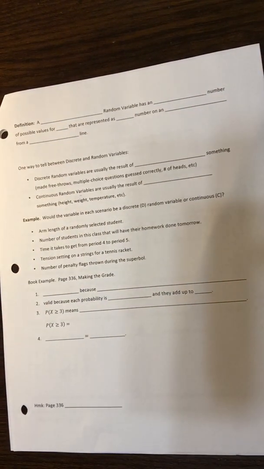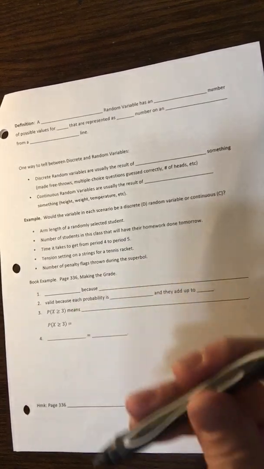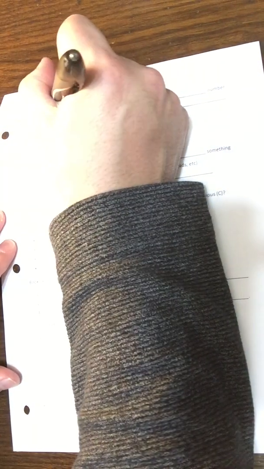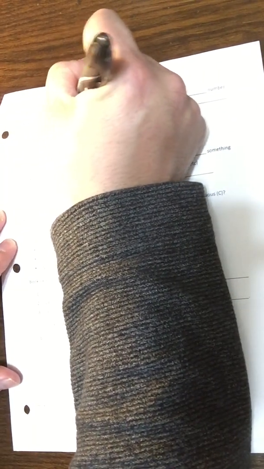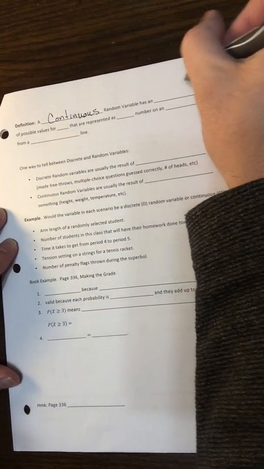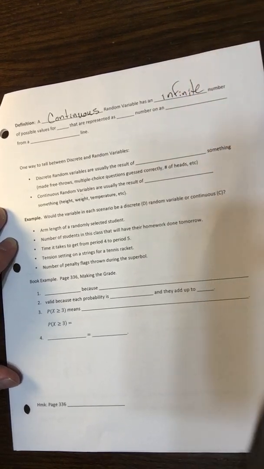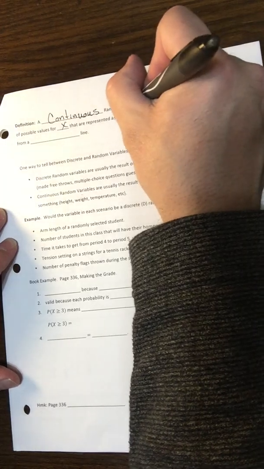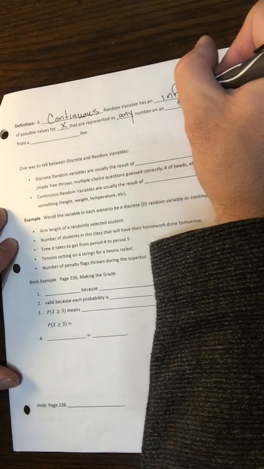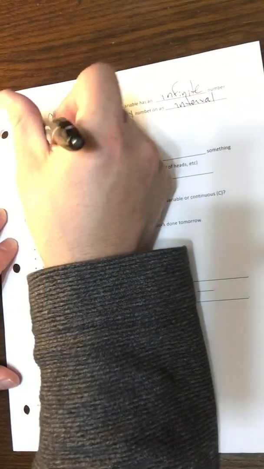All right, so let's go to the last page of the notes. Definition. A continuous random variable, look, I did it right that time, has an infinite number of possible values for x that are represented as any number on an interval from a number line.